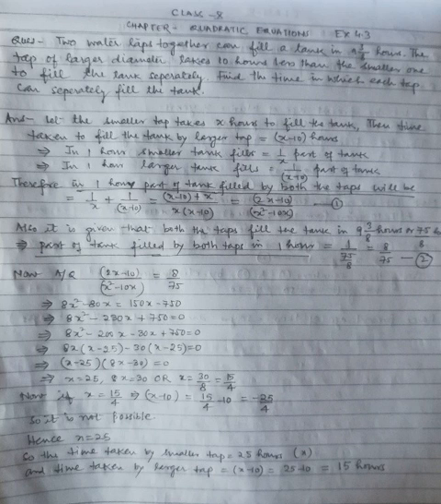Now in the next two steps we are going to use the very simple unitary method. The first tap is filling one tank in x hours.